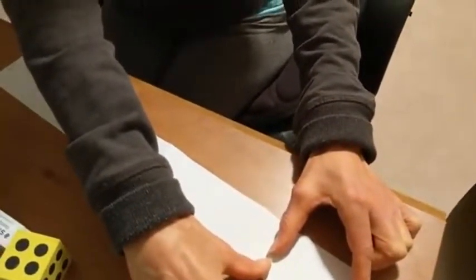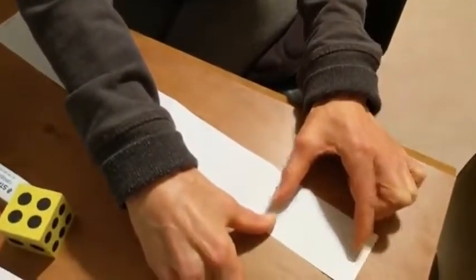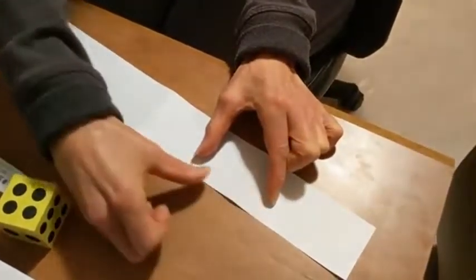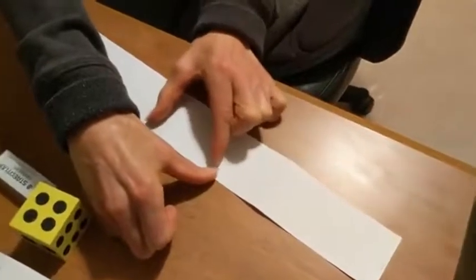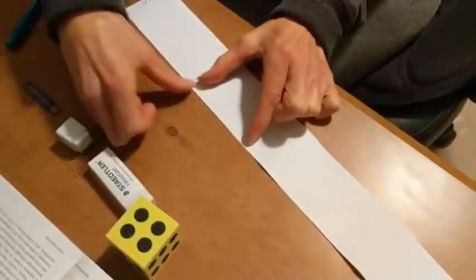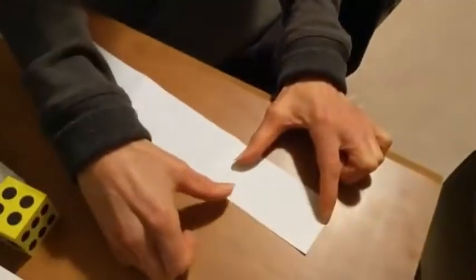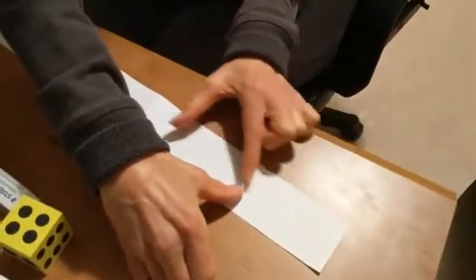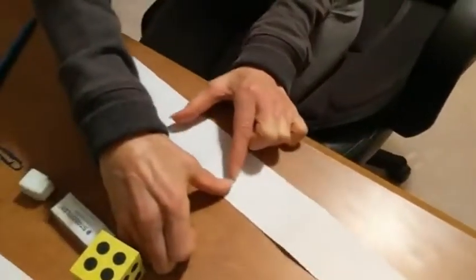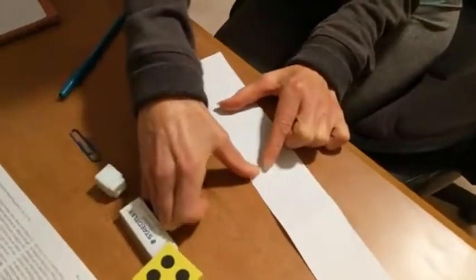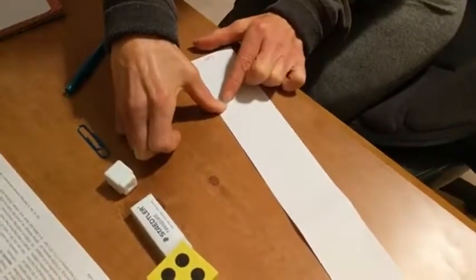That's important, so they're keeping track, and they're not writing anything down. They're not marking it up with their pencil. 2, 3, 4, 5. Oh, I still need to go a little bit bigger. Okay, so I'm going to go quite a bit bigger here. So 1, 2, 3, 4, 5.